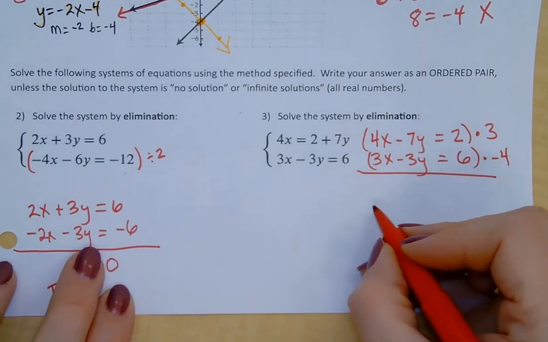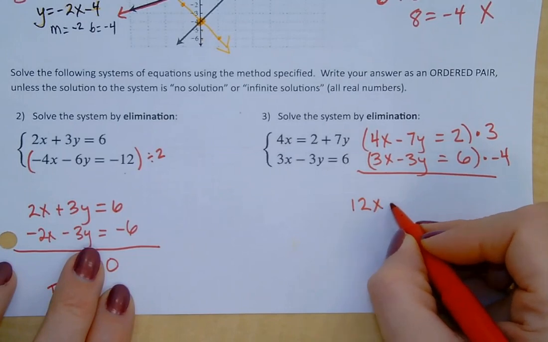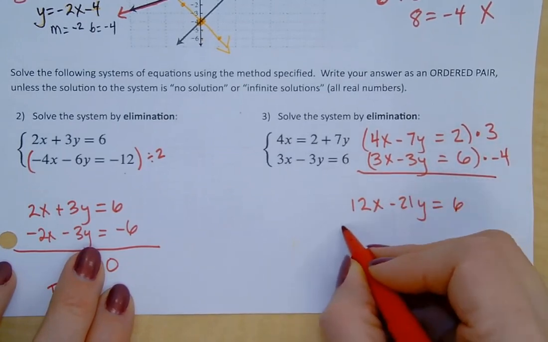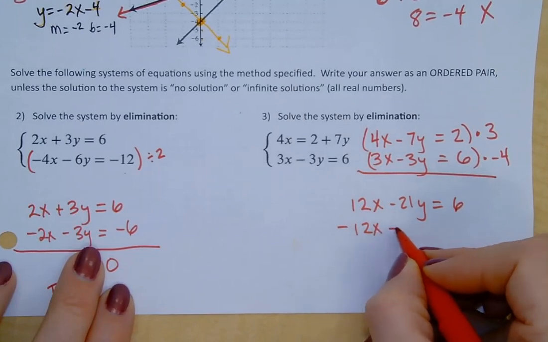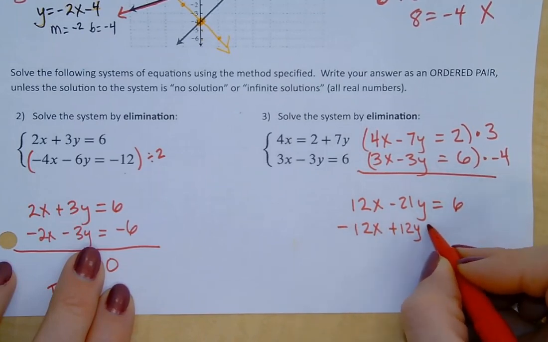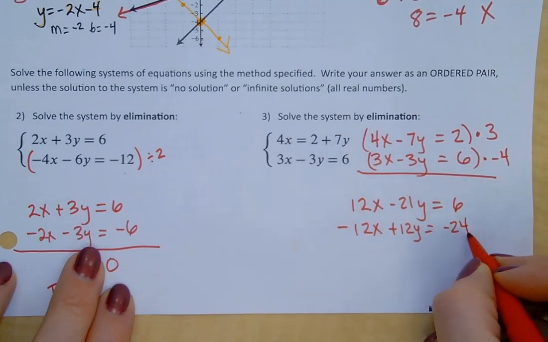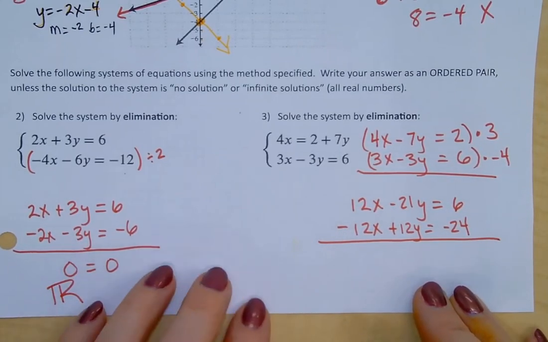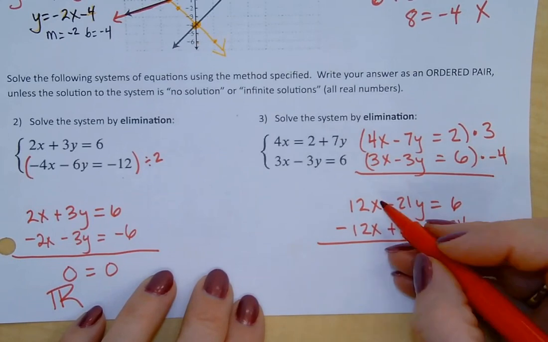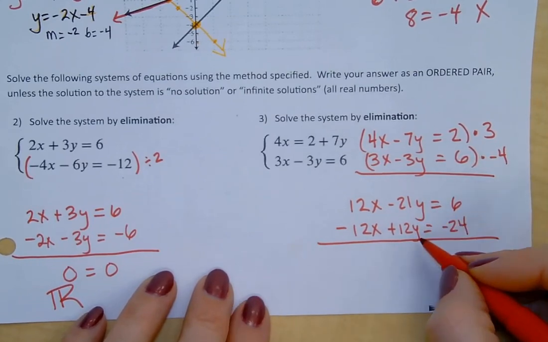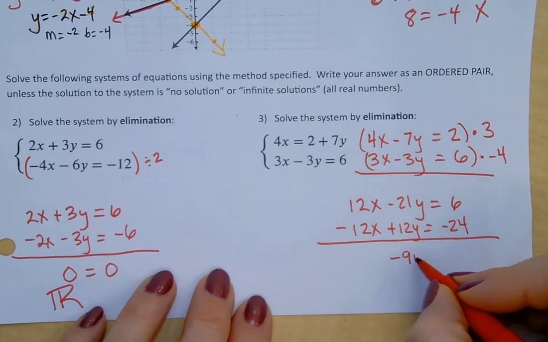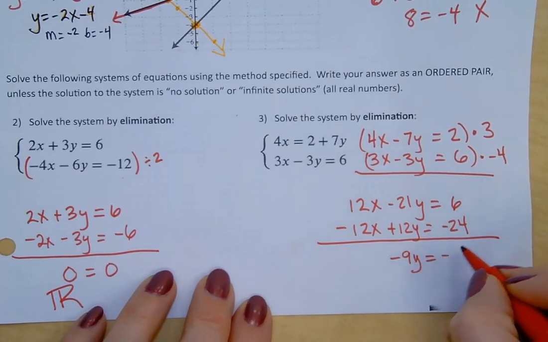So what this does is I have 12x minus 21y equals 6. And on my bottom equation, I have negative 12x plus 12y equals negative 24. Now I can see that I have an opposite coefficient. So 12 minus 12 is 0, so I have 0 x's. Negative 21y and 12y is going to give me negative 9y, and that equals negative 18.